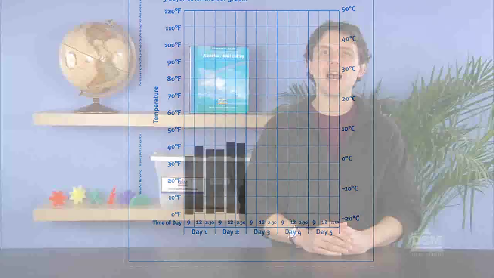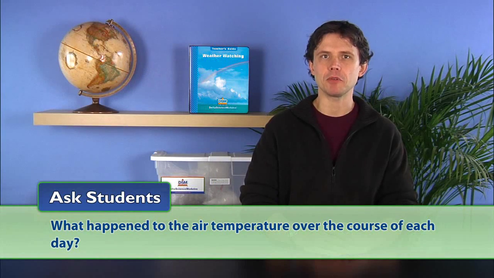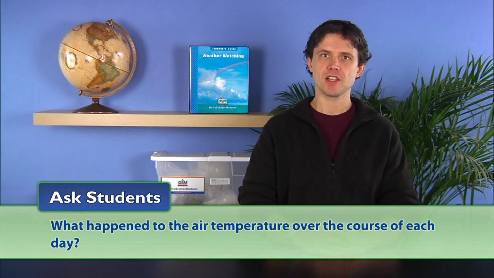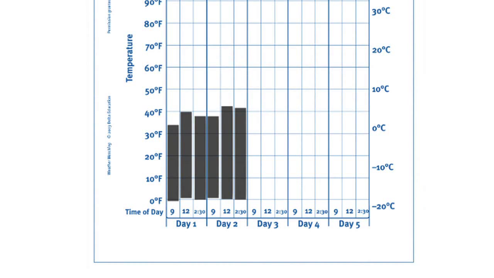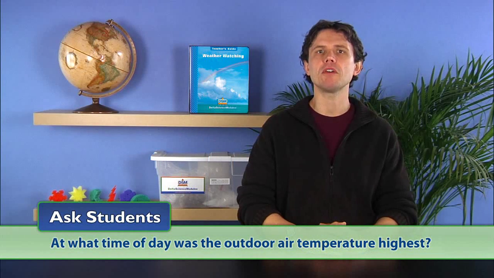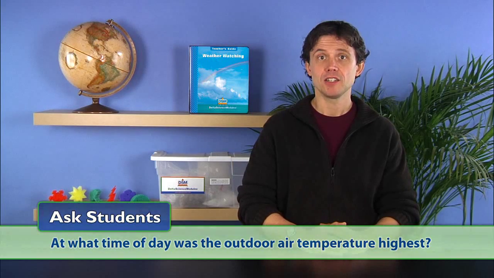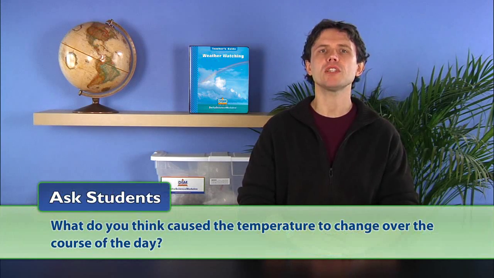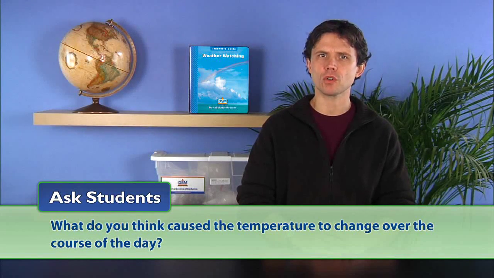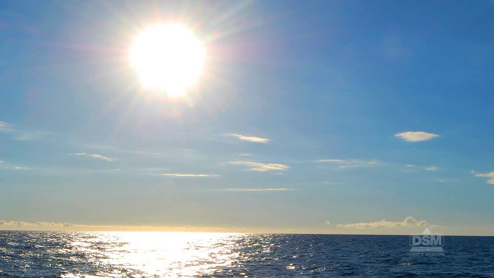When they have finished, ask students, what happened to the air temperature over the course of each day? Students should have observed that in general, the temperature increased over the course of the morning and decreased over the course of the afternoon. Then ask, at what time of day was the outdoor air temperature highest? Students should respond that the temperature was usually the highest in the early afternoon. Ask students, what do you think caused the temperature to change over the course of the day? Students may guess that the sun had something to do with the temperature changes.